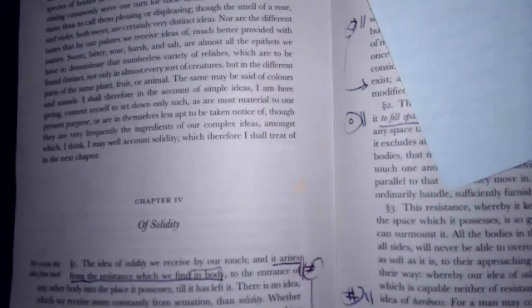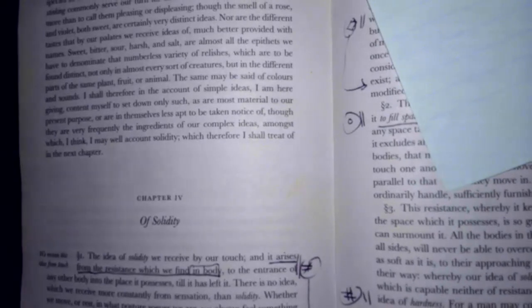And out here, we have the quality of solidity. So the quality of solidity, actually, we know two things about it. Number one, the idea of solidity arises from it. That is, it's what causes me to perceive the idea of solidity. But number two, we know the quality of solidity is the power this body has to resist any other body from entering into its space.